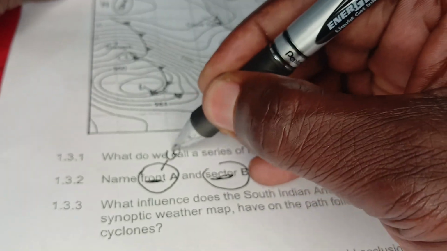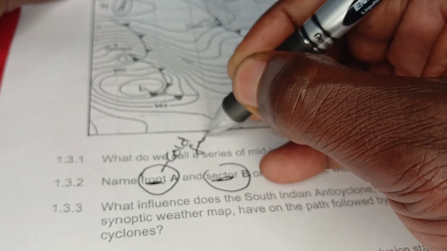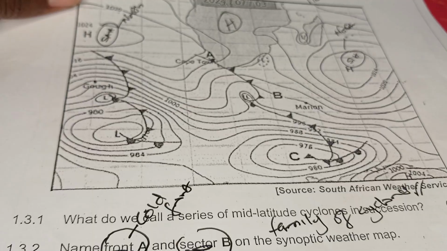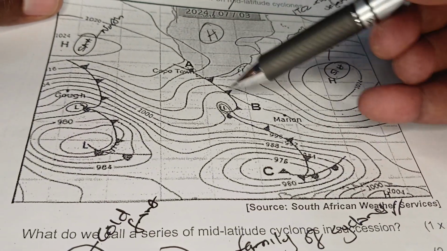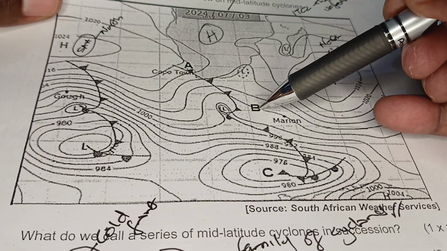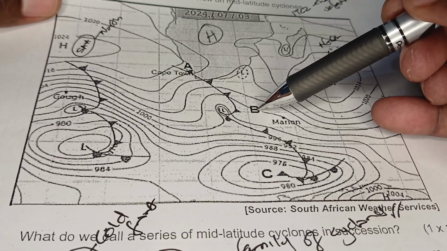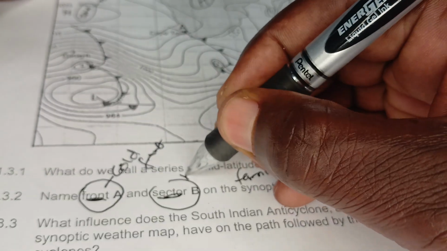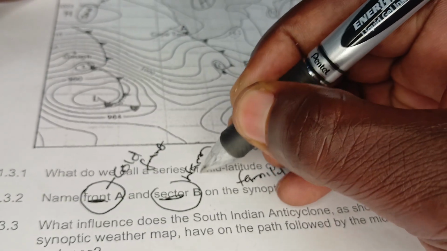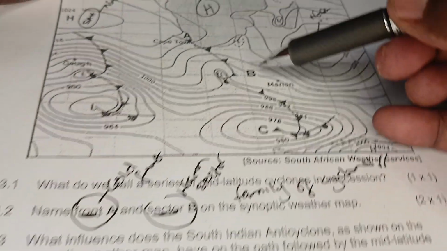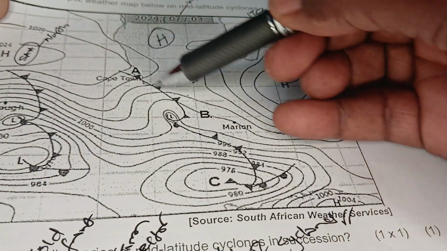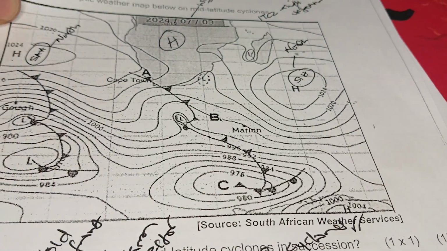That is a what? A cold front. Then B, what we have, B is between. You can see here that makes it your what? It is the warm sector. That is your B, the warm sector. This is your cold front. That B is the warm sector.